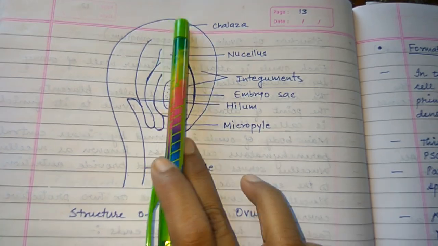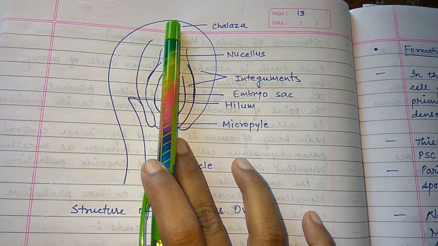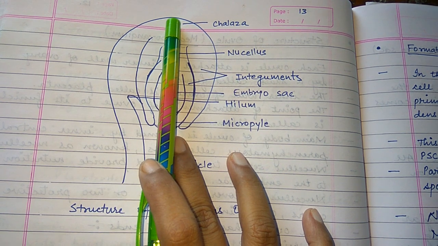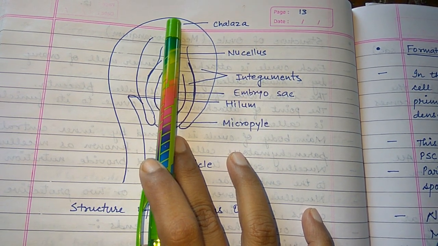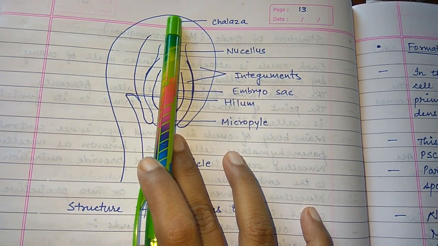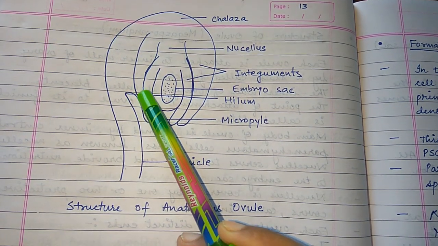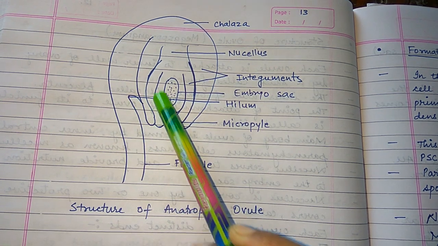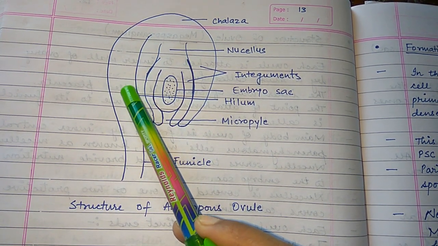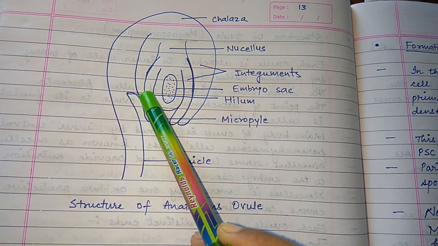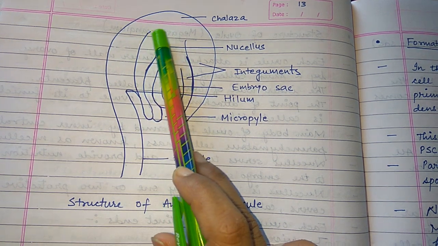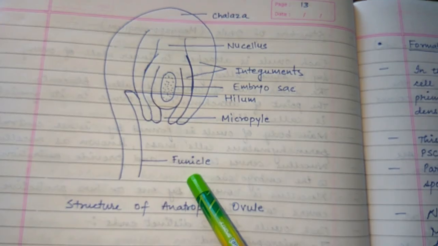The base of ovule, or the opposite part from where integuments arise, is called chalaza. The point of attachment of the body of ovule to its stalk is known as hilum, and this hilum is attached on the base of funicle.